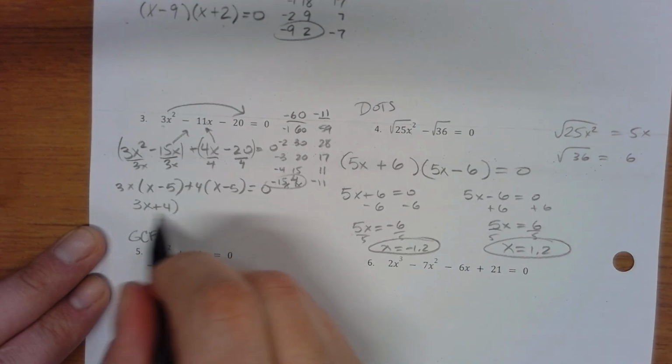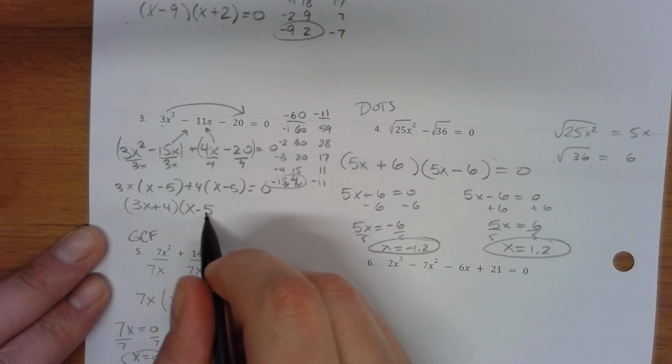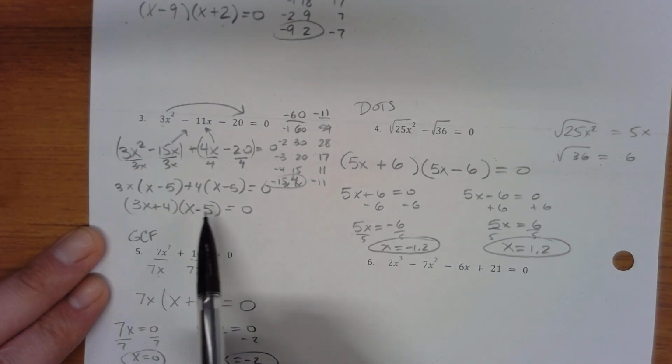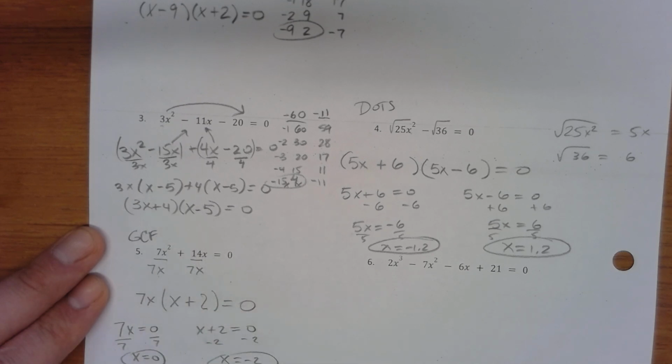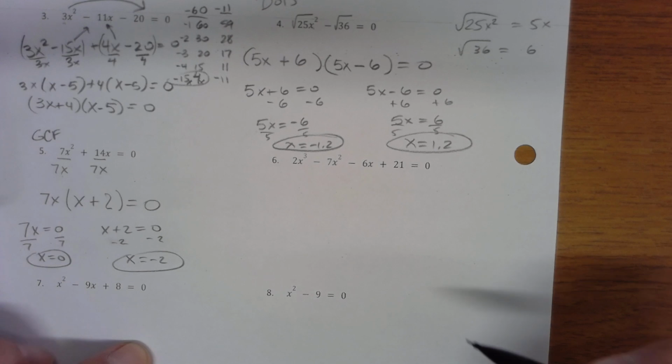3x plus 4, our GCFs on the outside go in one parentheses, and the match goes in the other, x minus 5. And one more time, I'm not going to finish this exercise. You're going to set each factor equal to 0 and solve it. This also works if there's 4 terms when you group.